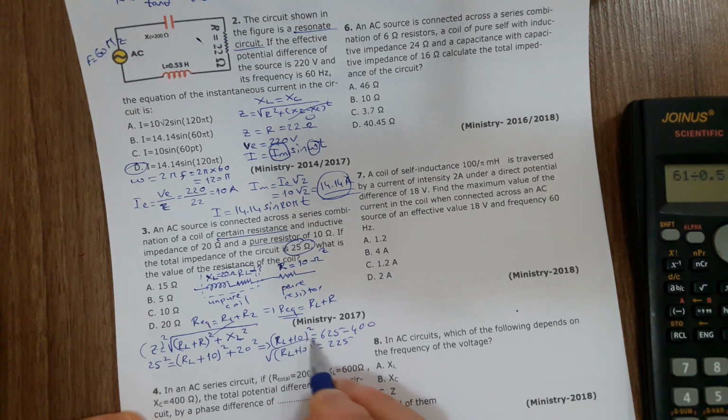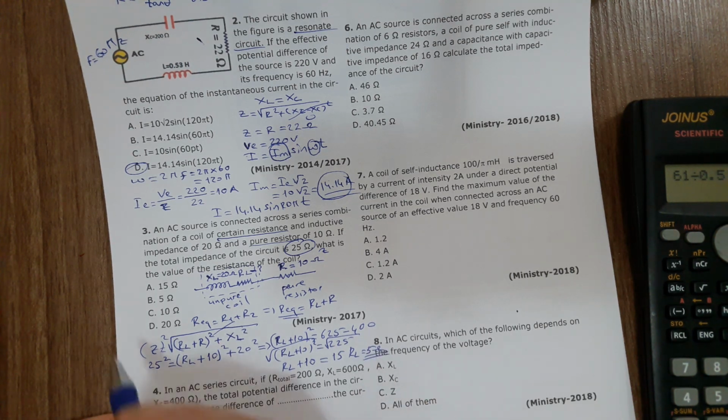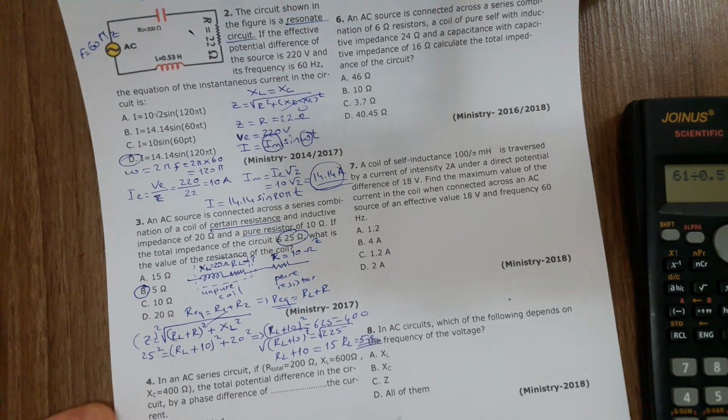After that, we get the square root of both sides, so RL plus 10 becomes the square root of 225, which is 15. So then RL becomes 15 minus 10, which is 5 ohm. So RL is 5 ohm.